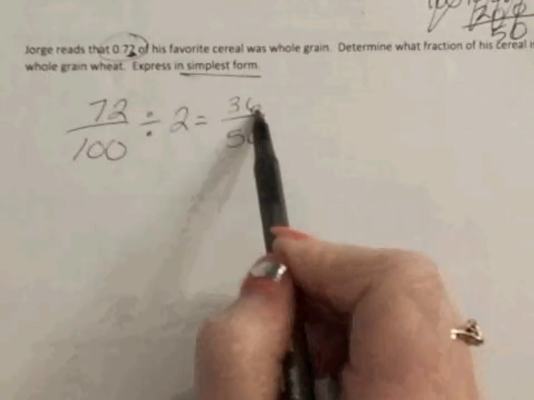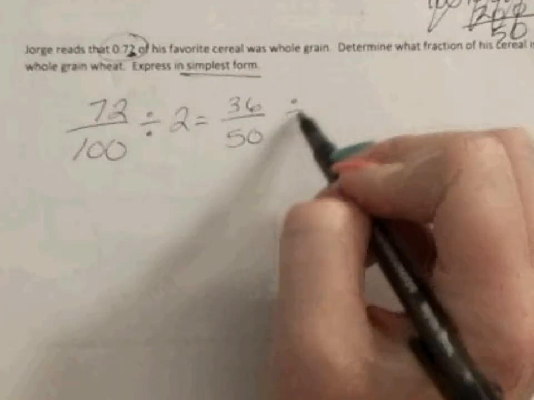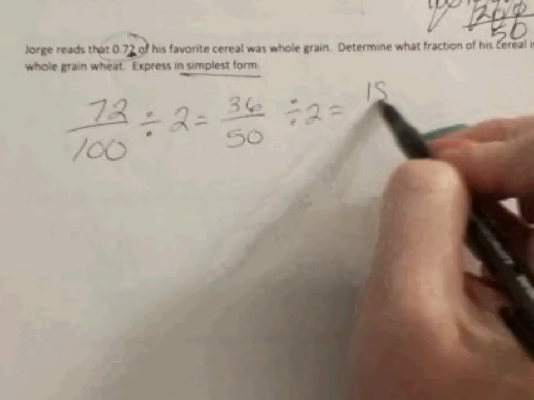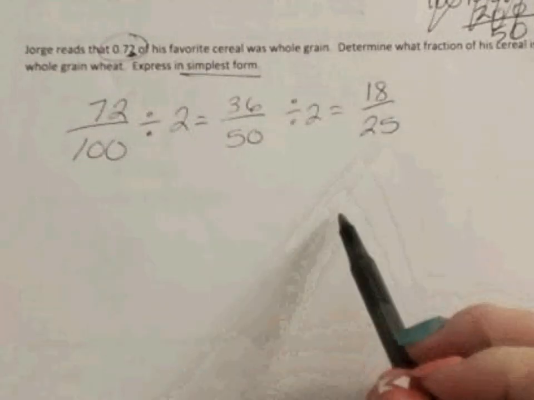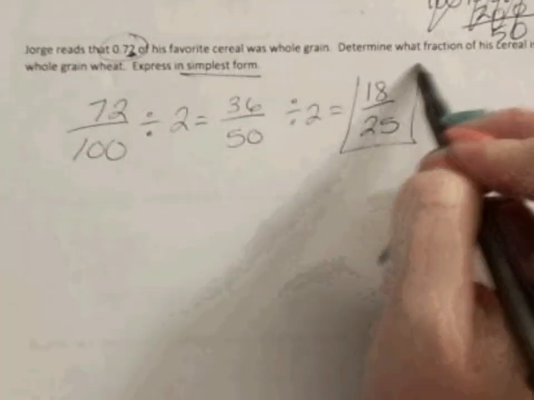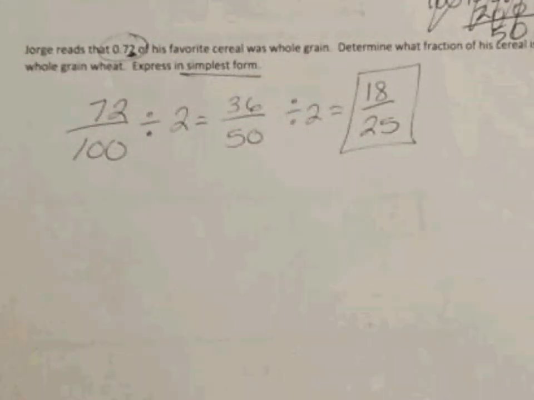So now I look at this. I know that since these are both even numbers, they can be divided by 2 again. And we get 18 over 25. Now 18 and 25 do not have anything in common, therefore that is going to be our final answer.